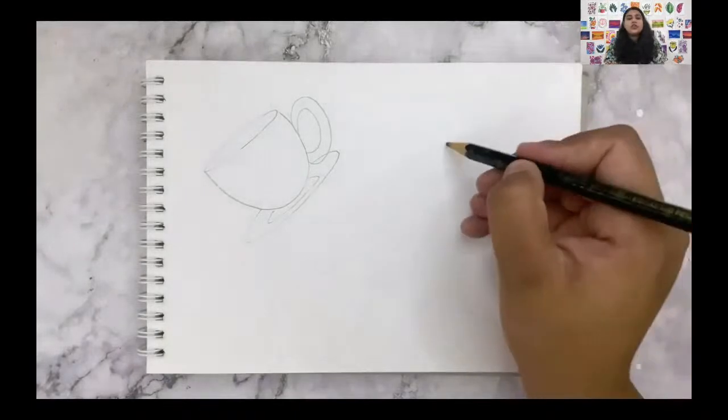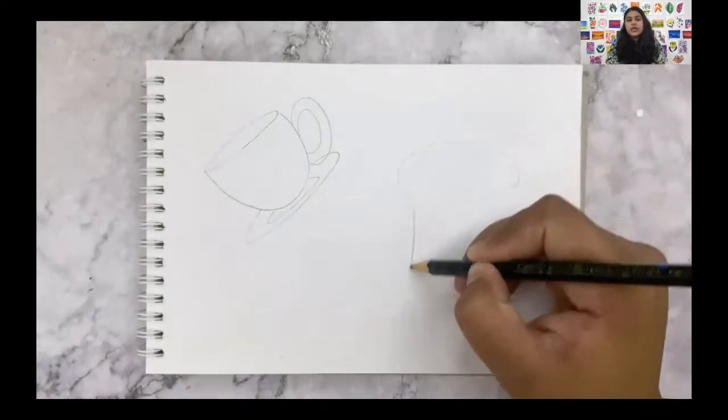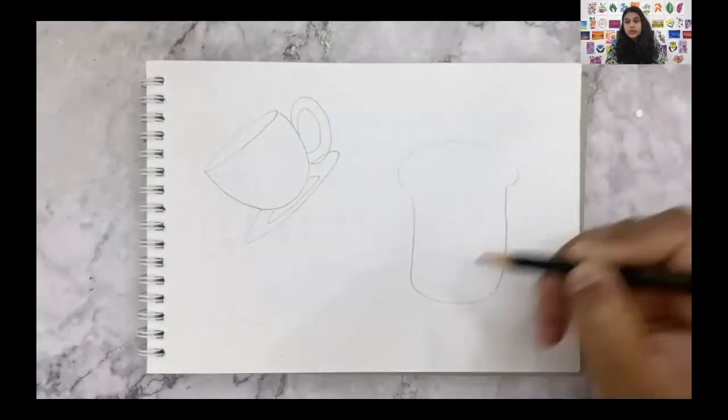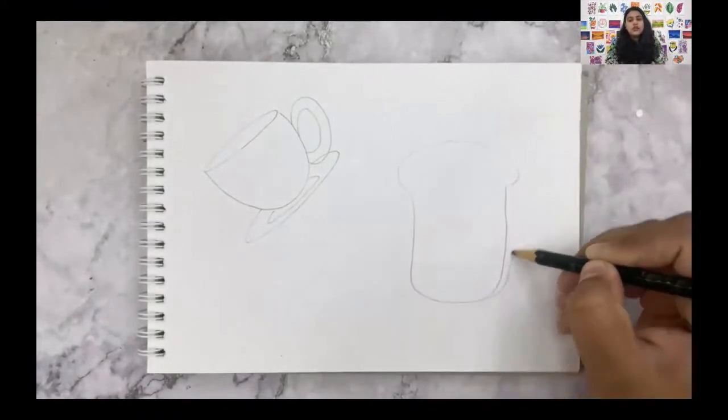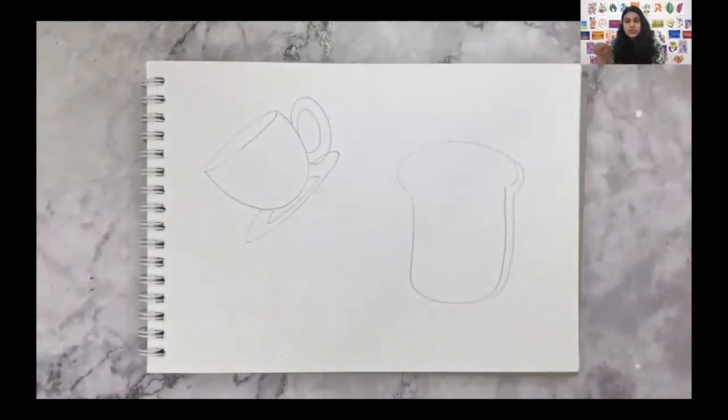So the next thing we can move on to is the drawing of the bread. For the bread, I'm drawing that curve part on top, which is the top portion of the bread. And then I'm doing a curve on the side to show the thickness of the bread right there.